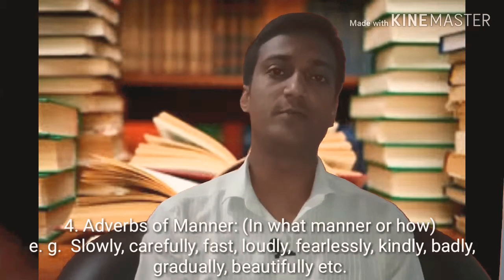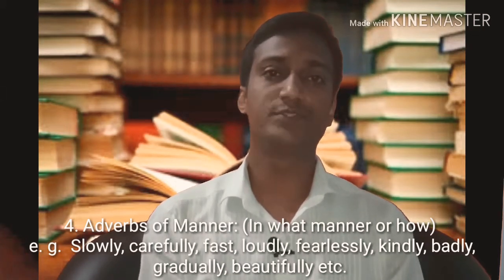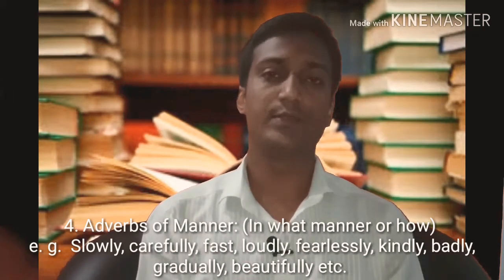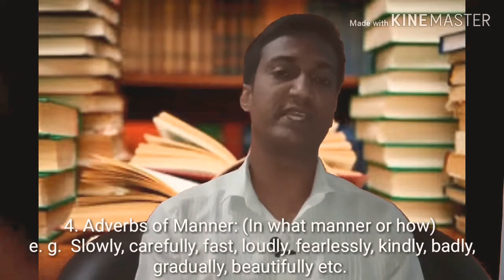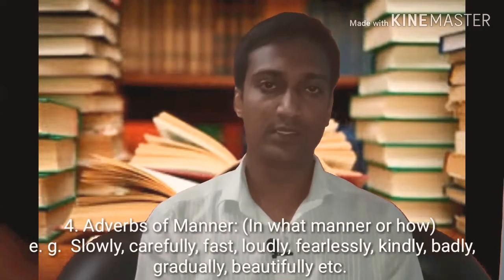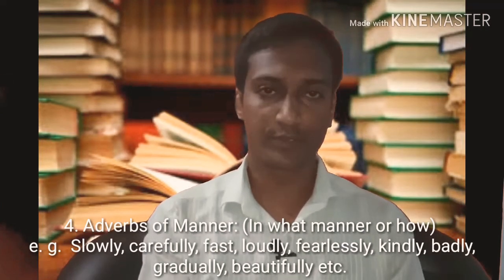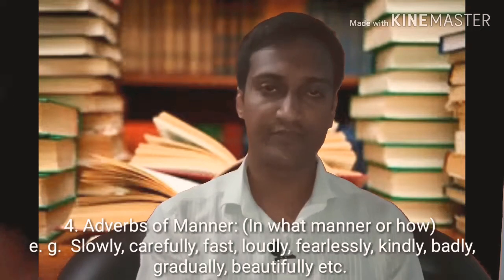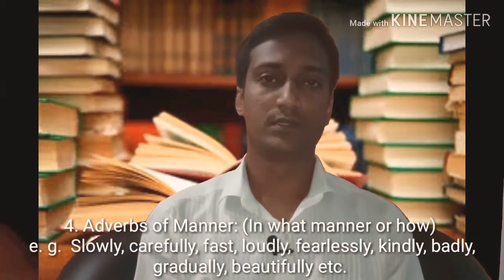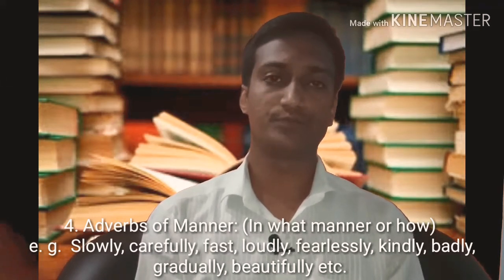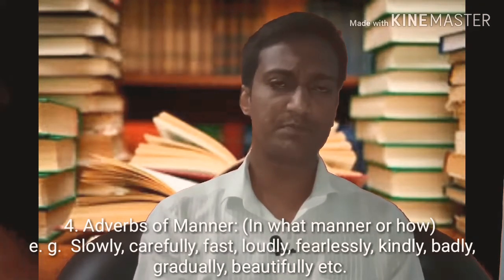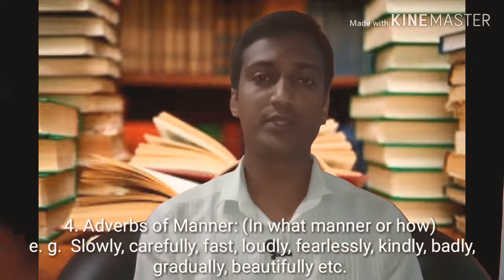Now let us go ahead and discuss the next type of adverb, that is called an adverb of manner. Adverbs of manner tell us in what manner something happened. For example, slowly, fearlessly, carefully, loudly, etc. Now, how can we use them in practice? She walks slowly.